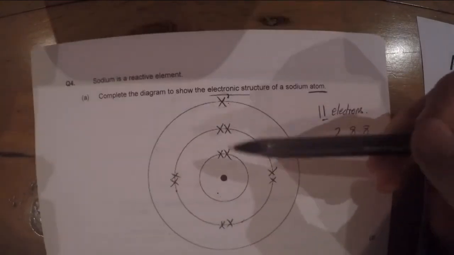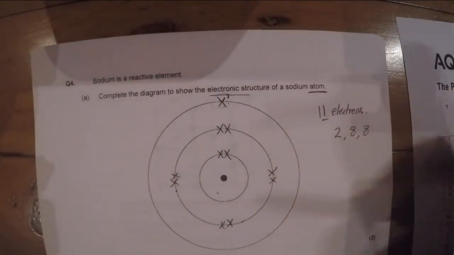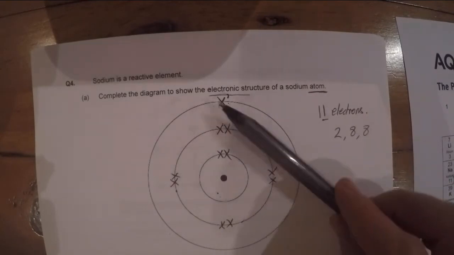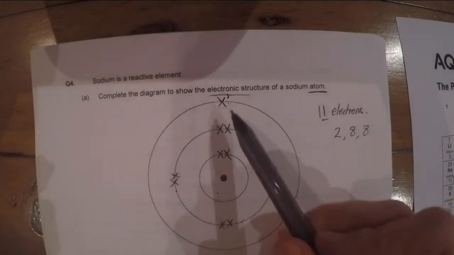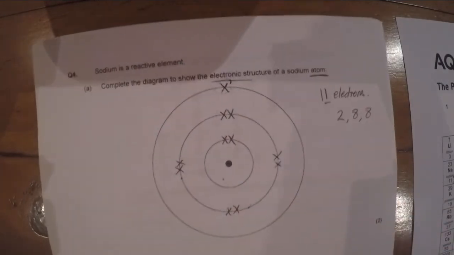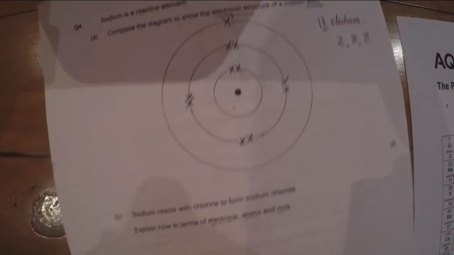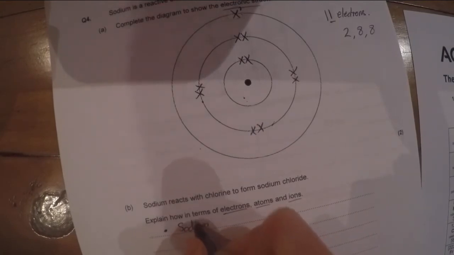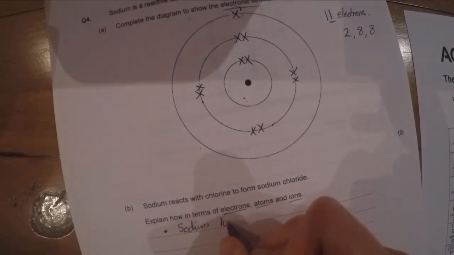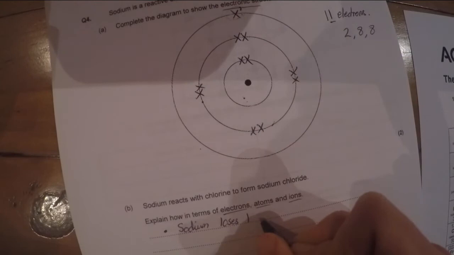So, how could this atom get a full outer shell? Well, shell 3 needs another 7 electrons, or, and it'd be a bit easier, wouldn't it? It could lose 1 electron. So let's have a look at what we could put. Sodium loses 1 electron.